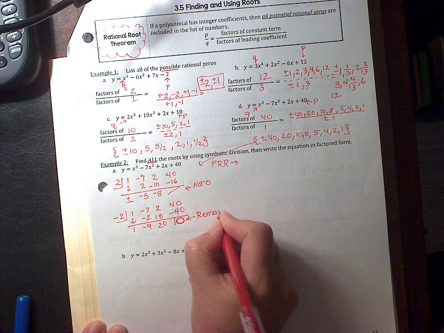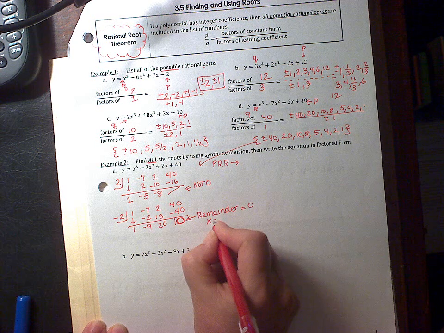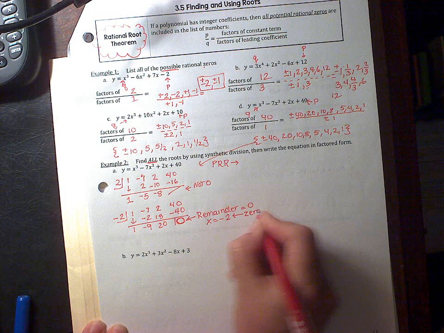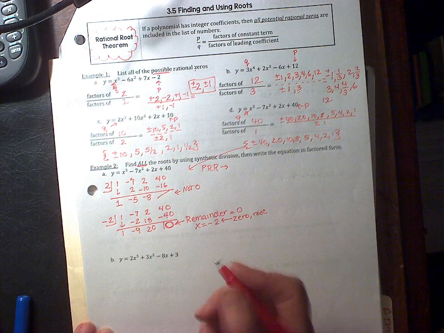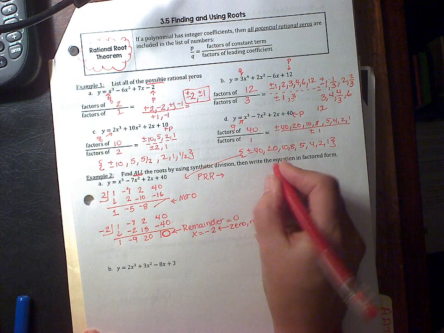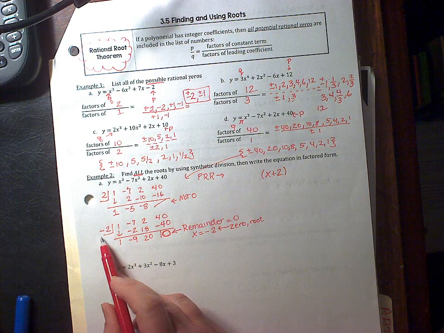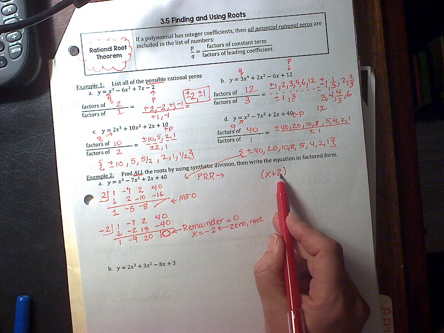When the remainder equals 0, then x equals -2 is called a 0 or a root or an x-intercept since it's real. So what do we know? Well, we know that x plus 2 is our first factor, because -2 is the root, x plus 2 is the factor.